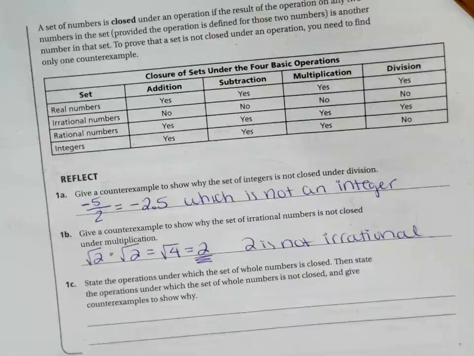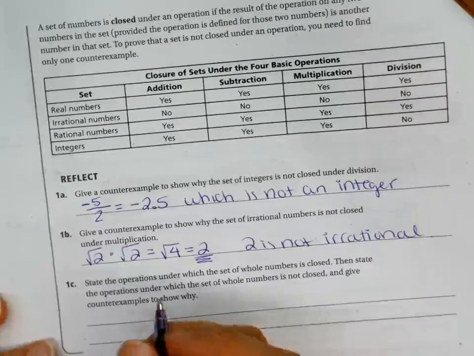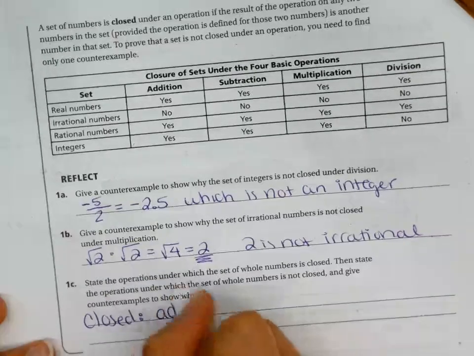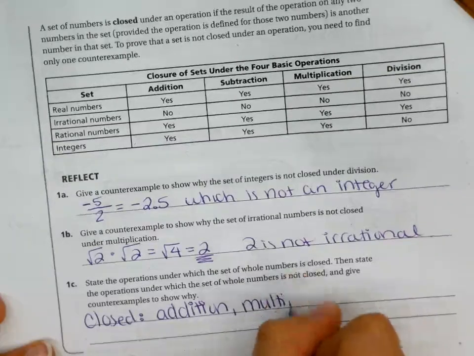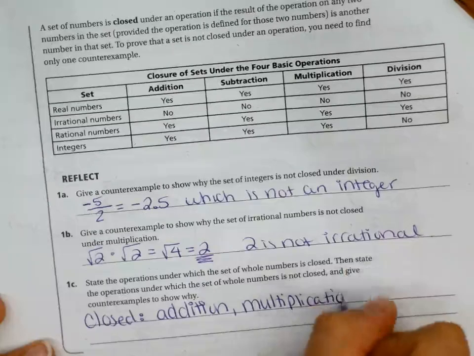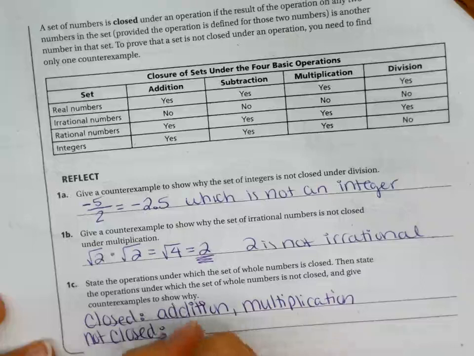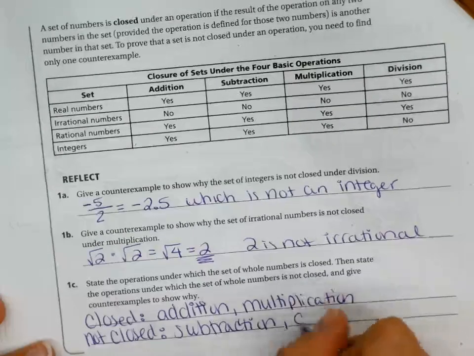State the operations under which the set of whole numbers is closed. Then state the operations under which the set of whole numbers is not closed, and give counterexamples to show why. All right, so for closed, addition and multiplication. Not closed, subtraction and division.